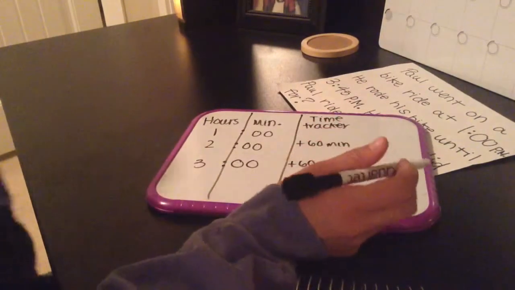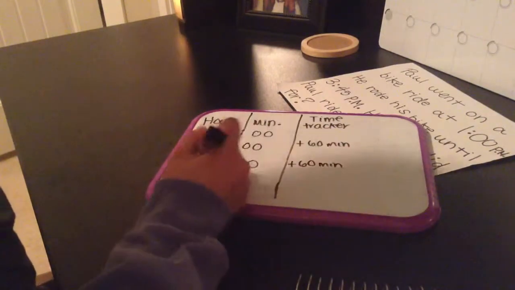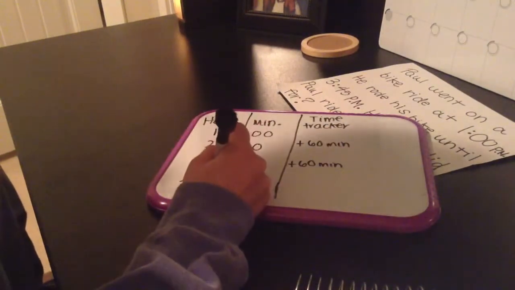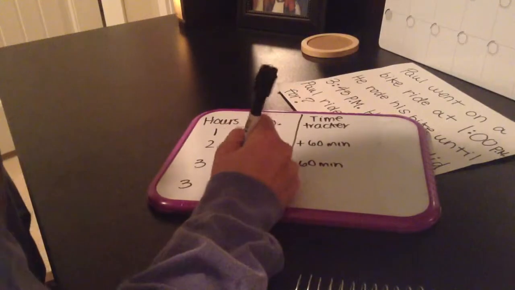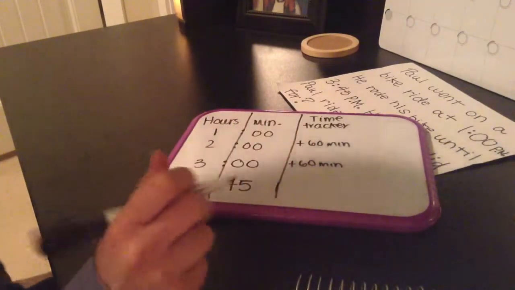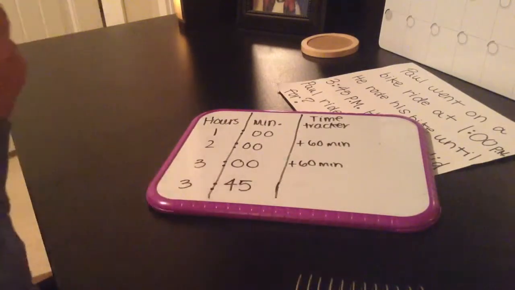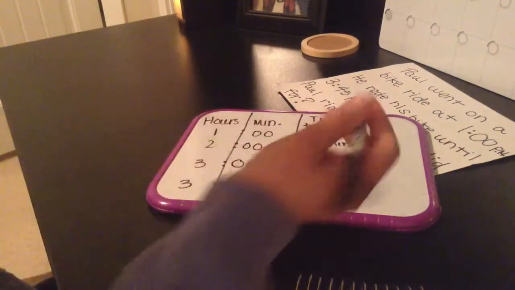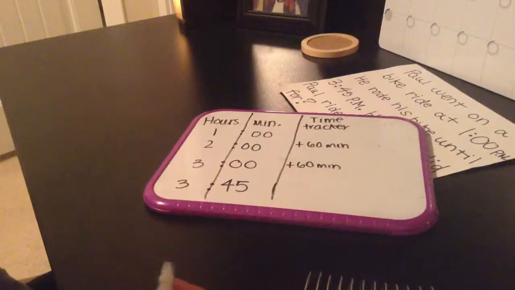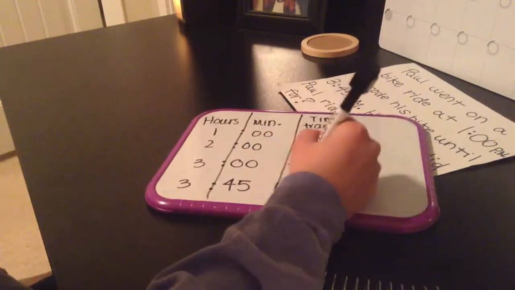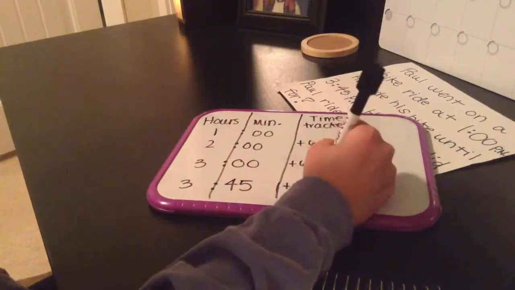So all we have left to do is get to 3:45. So we're going to write 3 in the hours column and 45 in the minutes. So this means Paul stopped riding his bike at 3:45. All we have left over is 45 minutes, so we added 45 minutes.